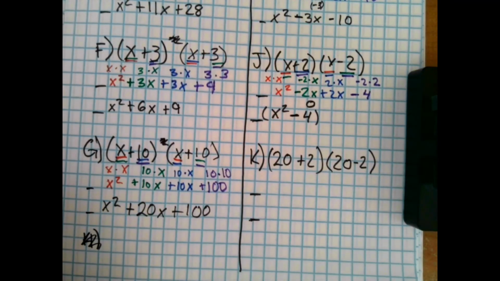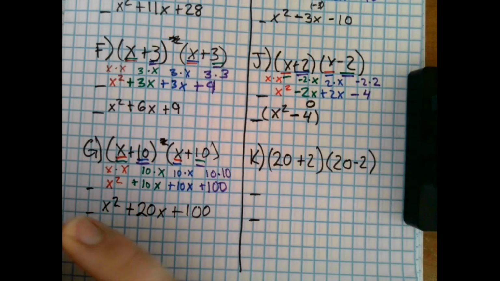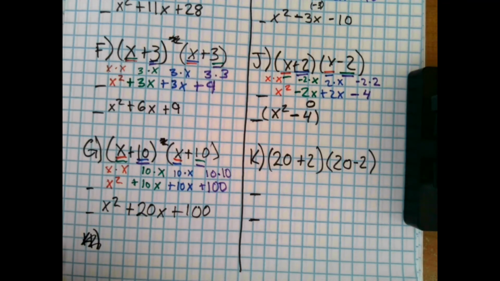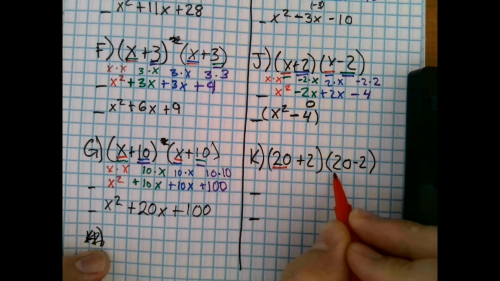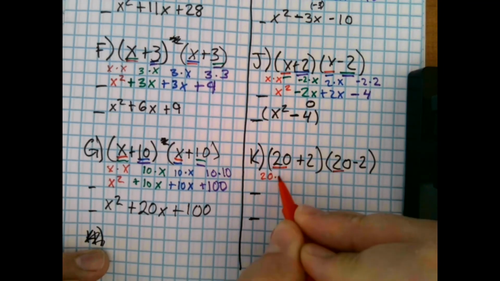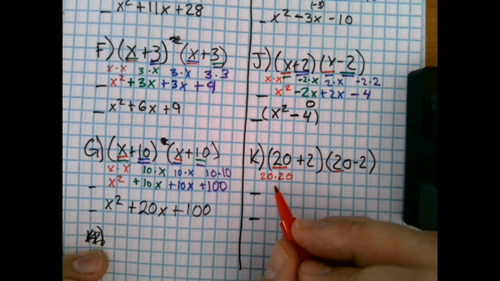Now, we have 20 plus 2 times 20 minus 2. Now, some of you might want to go ahead and add them and subtract them and then multiply the two-digit numbers. We're going to practice expanding them, though. So the first term in each is 20, so we have 20 times 20. Now, 20 times 20, that's 400.